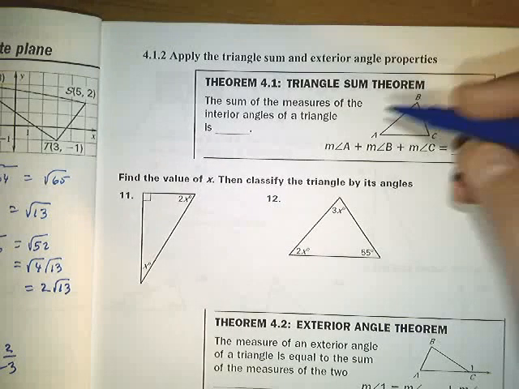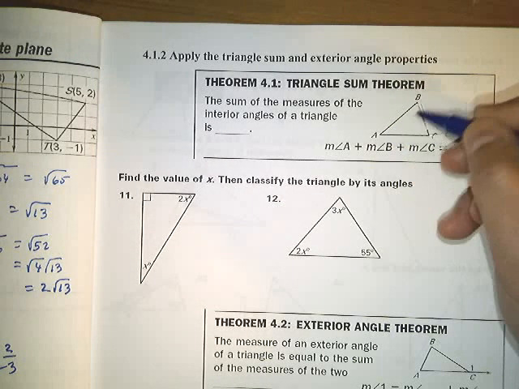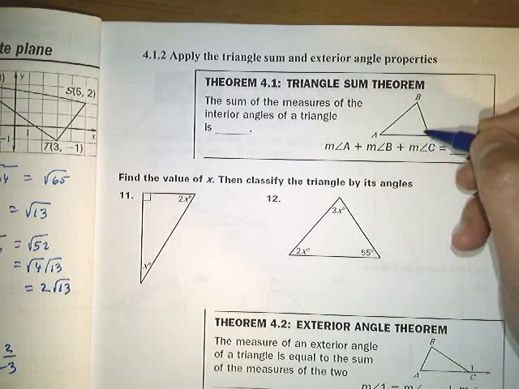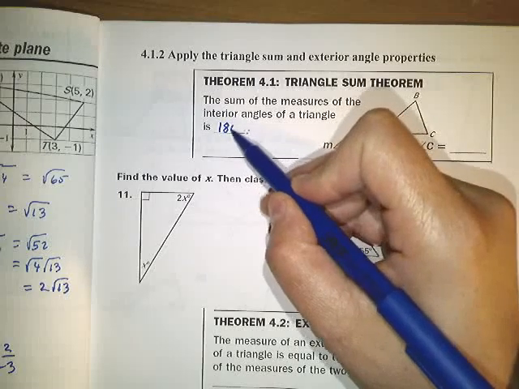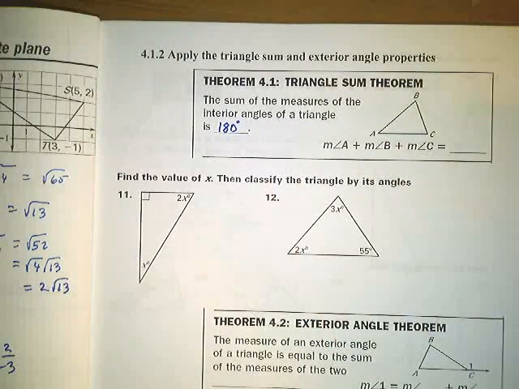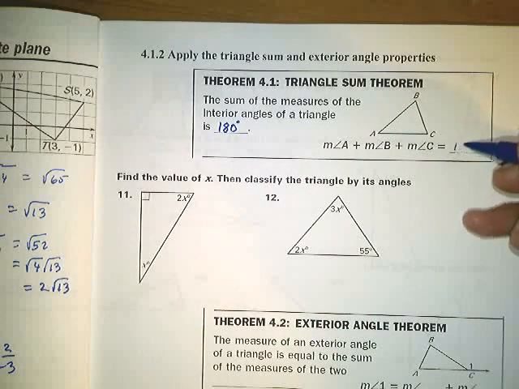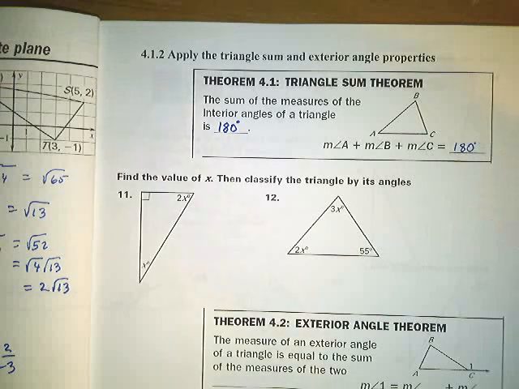It simply says that when we add up the angles inside a triangle, if we add corner A plus corner B plus corner C, their degree total would be 180 degrees. So we can use this theorem to find things that we don't know.